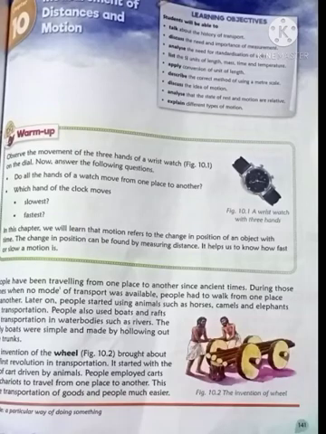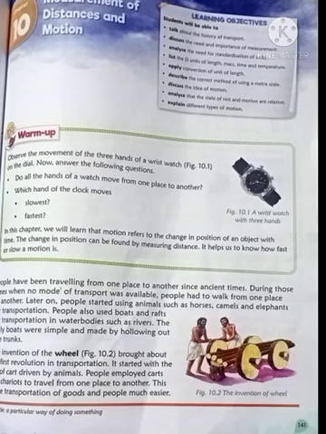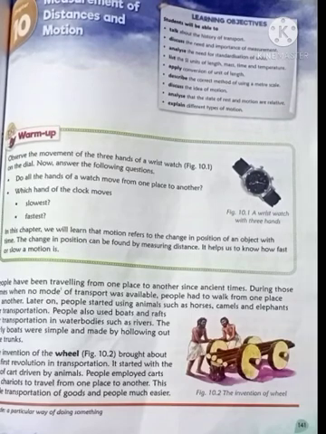Hello kids, today we will read Science book class 6, chapter number 10, Measurement of Distance and Motion.